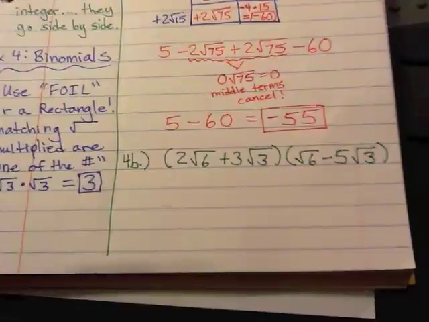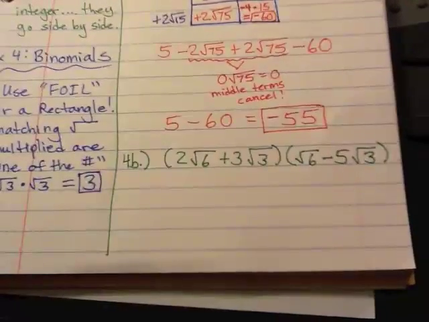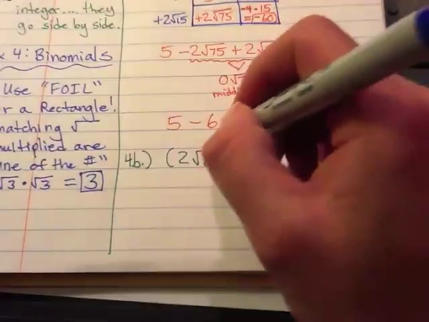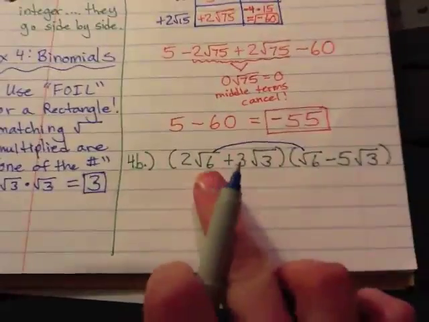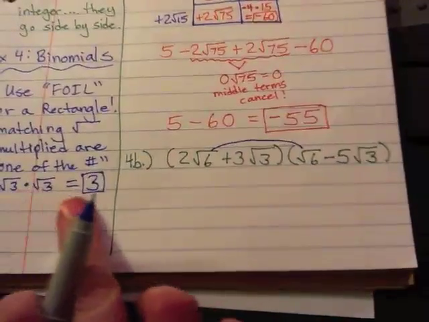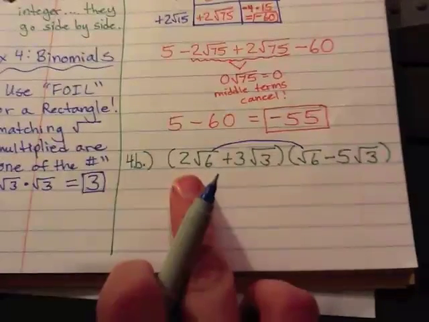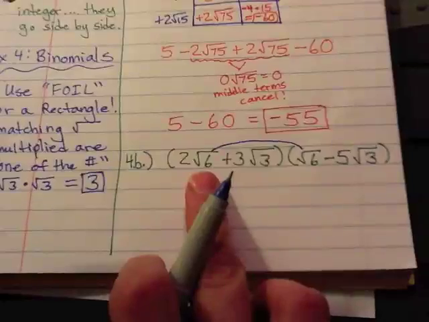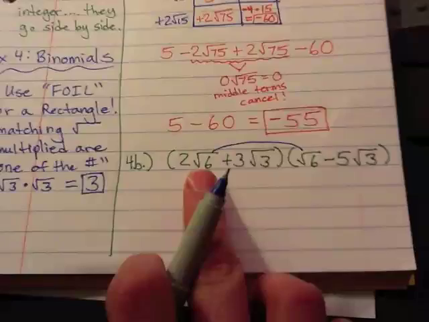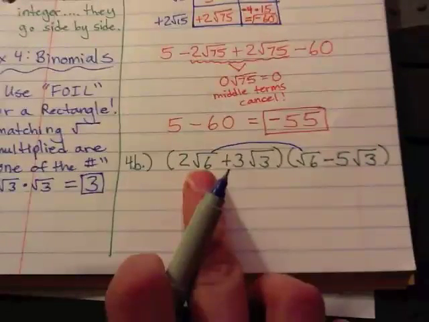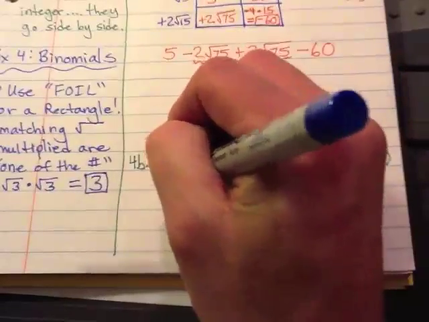So we're going to practice this one with FOIL, or just distributing if that's the way you remember it. So remember, you multiply your first term times your first term. Remember, square root of 6 times square root of 6 applies to this rule right here. So I just have a 6. So I have 2 times 6. Or, if you needed to think about it that way, 2 times the square root of 36. Square root of 36 breaks down into a 6. So I have 2 times 6, which is 12.